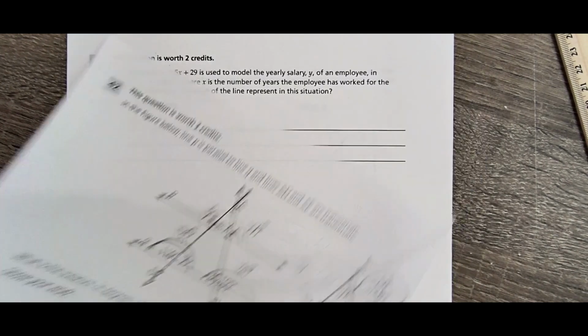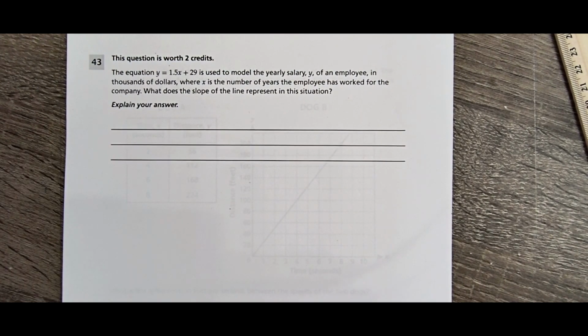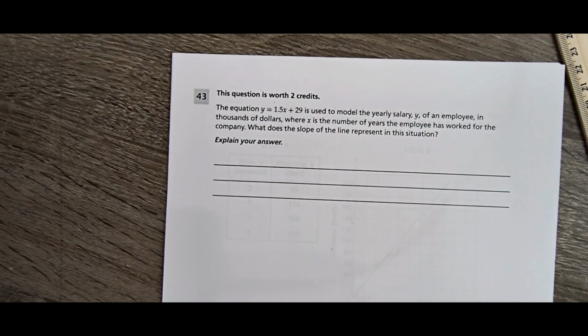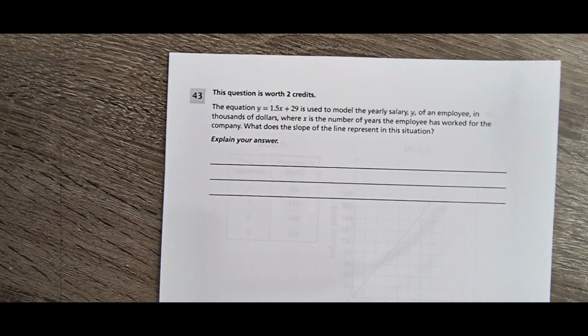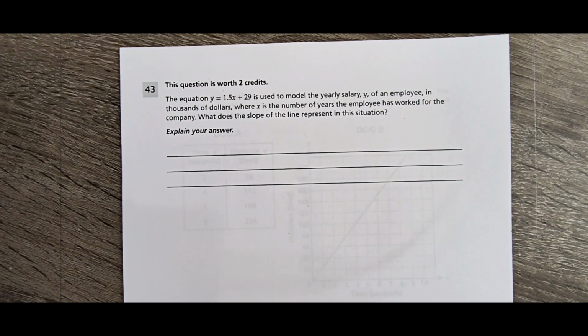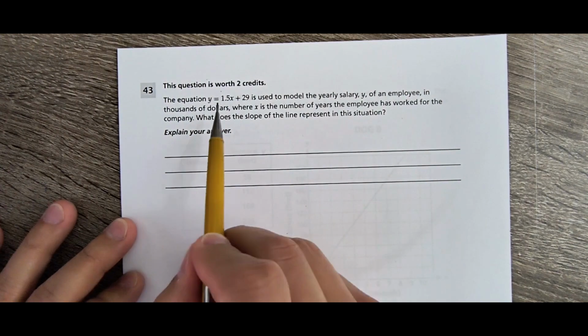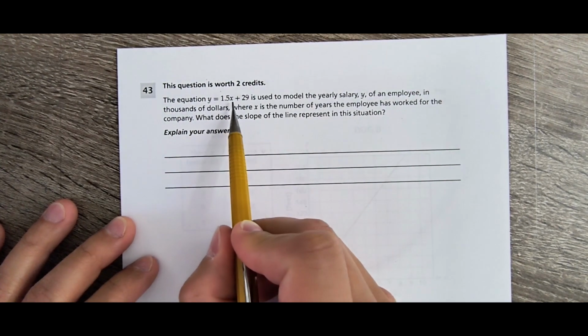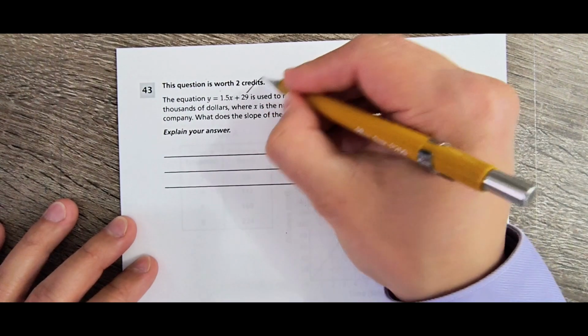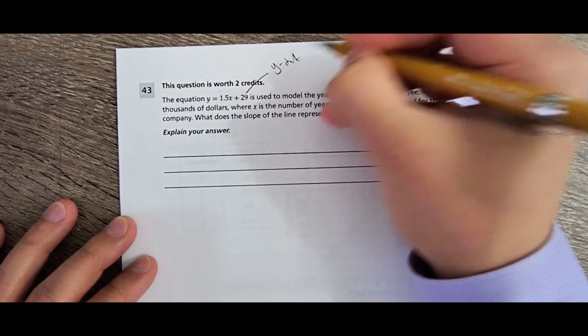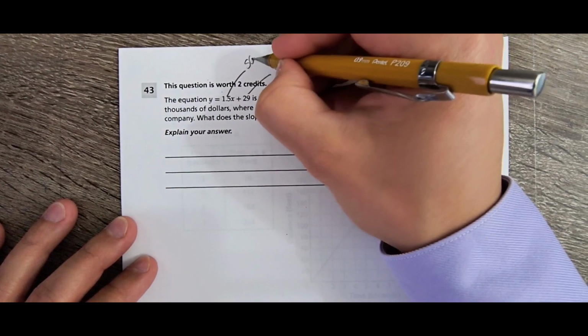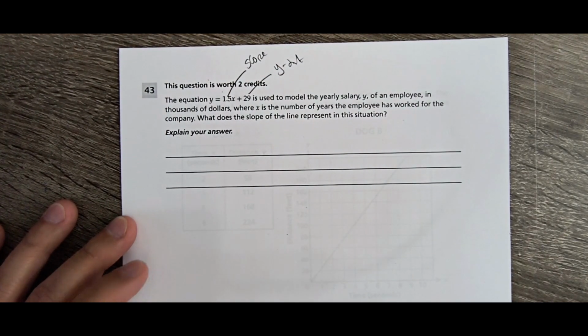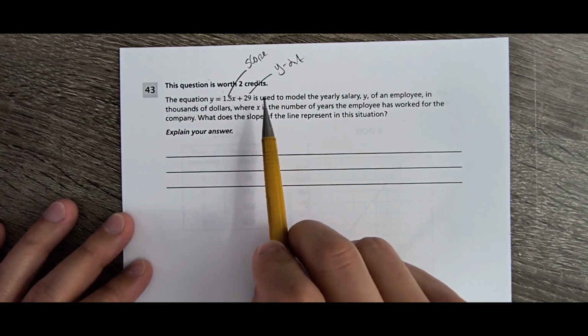Problem 43. This is a very interesting question because it is asking you to understand and write down what you truly understand about the problem, right? So you have an equation here, y equals 1.5x plus 29. We already know this is the y-intercept, and we already know this is the slope. By now you should. And then we know that this is used to model yearly salary y.